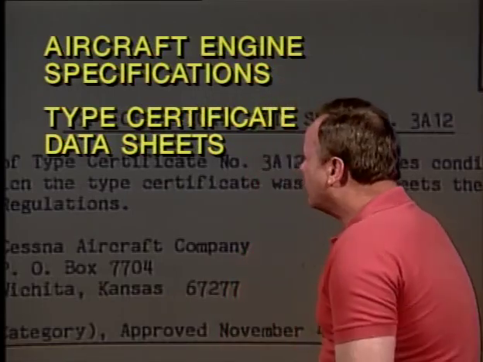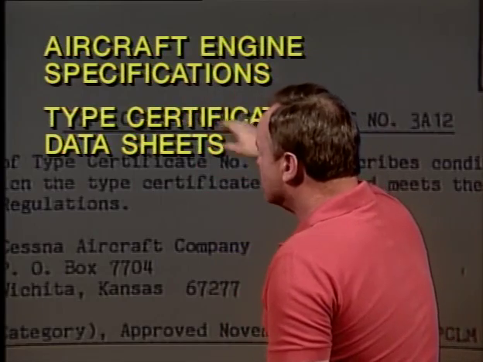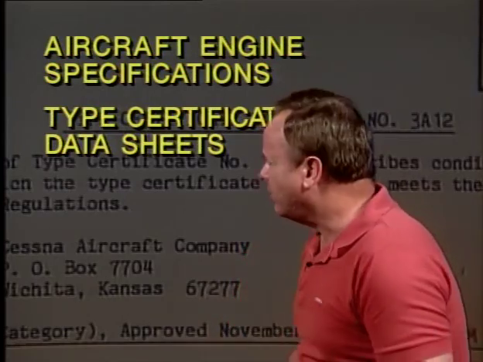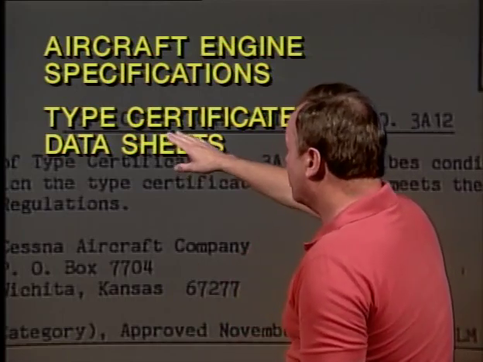Well, if the engine was designed under the rules of the Civil Air Regulations before 1958, then you'd check the aircraft engine specifications. If, on the other hand, the engine was designed 1958 and on, it would be subject to the FAA rules that came in 1958, and then you look at the type certificate data sheets.